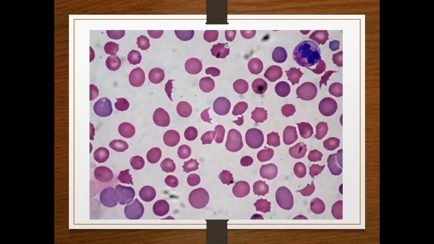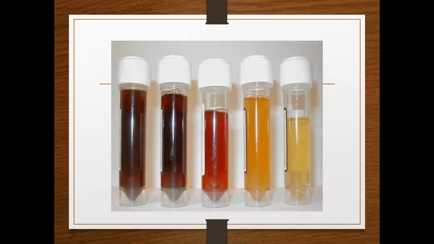This is a blood film for a patient with G6PD deficiency showing spherocytes and fragmented RBCs. This is a urine sample from a patient with G6PD deficiency. The left sample shows the urine color during the acute attack, which is cola-colored urine, and as hemolysis stops, the color of urine will become clearer until it reaches the normal color in the right sample.